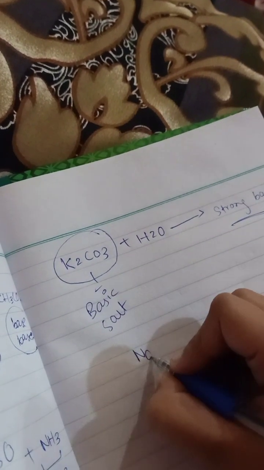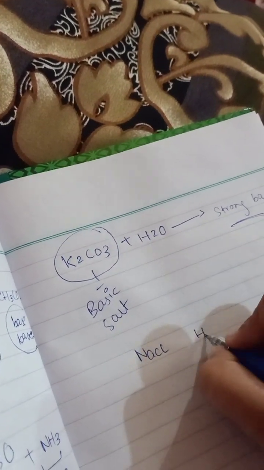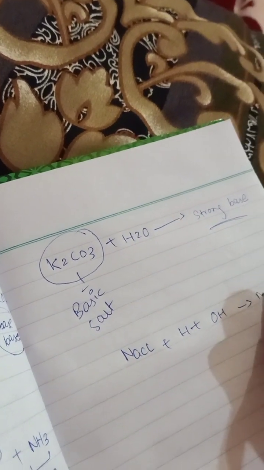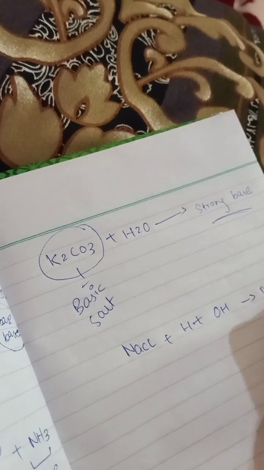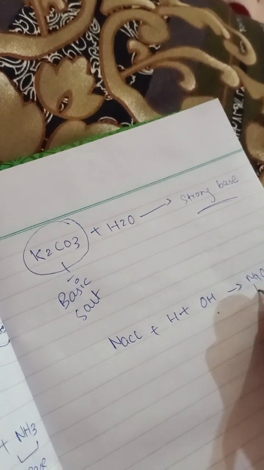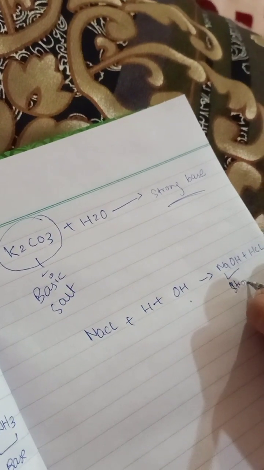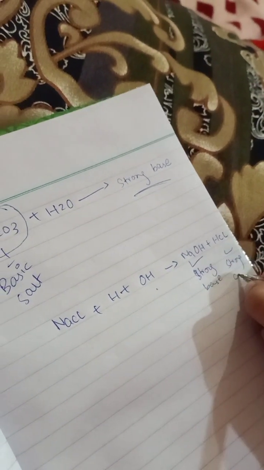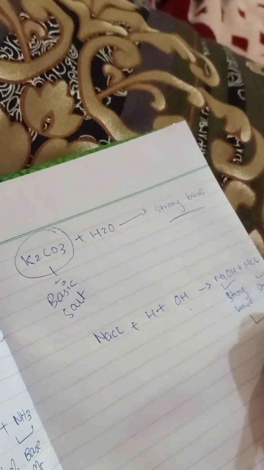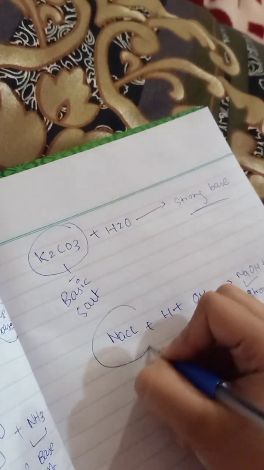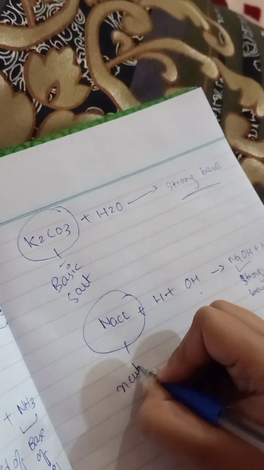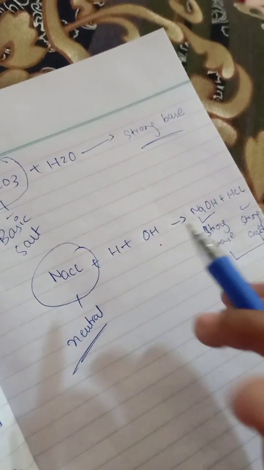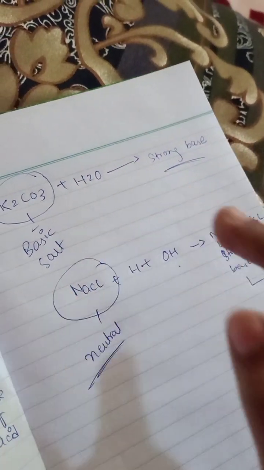Next example, NaCl, if we are joining it with water. So this is forming NaOH plus HCl. So this is a strong base, and this is a strong acid. These both are strong. So NaCl is basically neutral. This is neither acid nor base. So we are calling that neutral in the solution with the H2O.